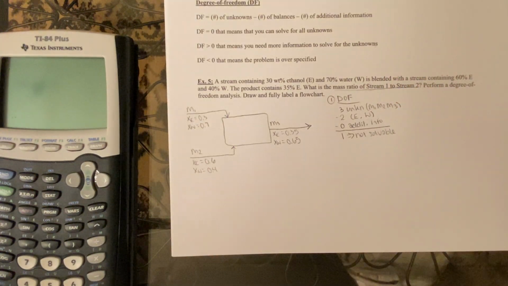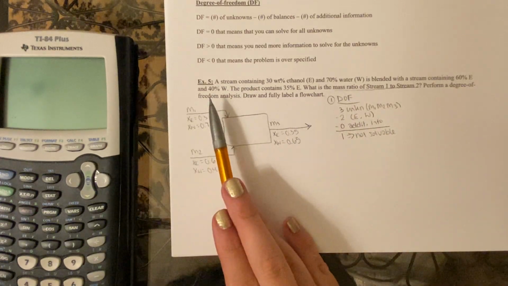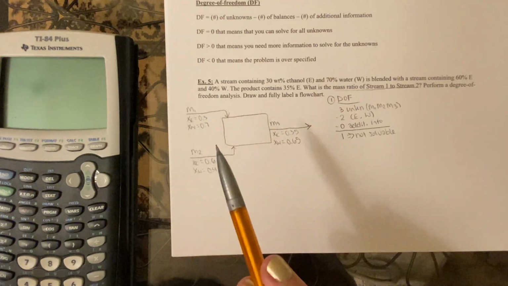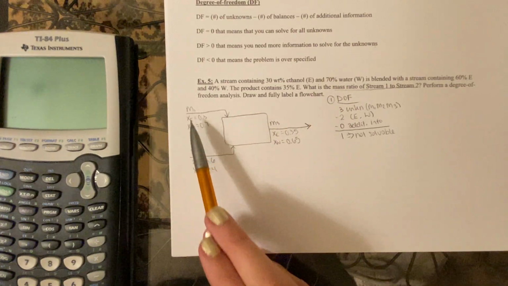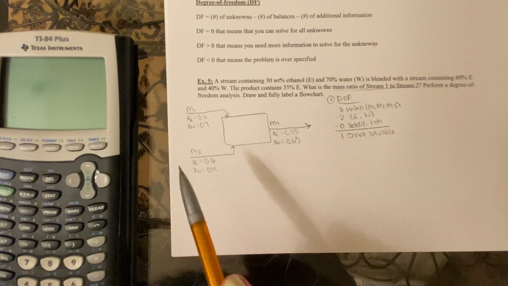But a way we can get around that, since we're really just concerned with the mass ratio, is that we're not looking for any specific system with a certain mass flow rate.